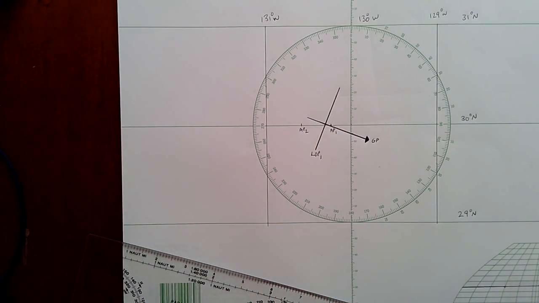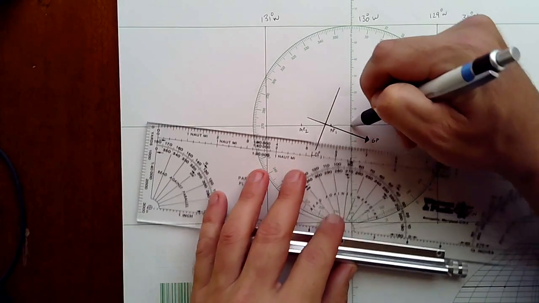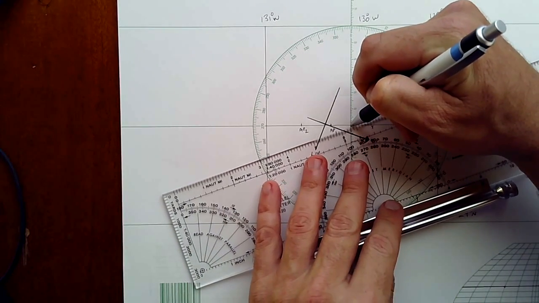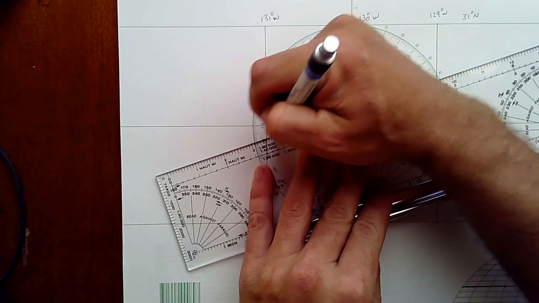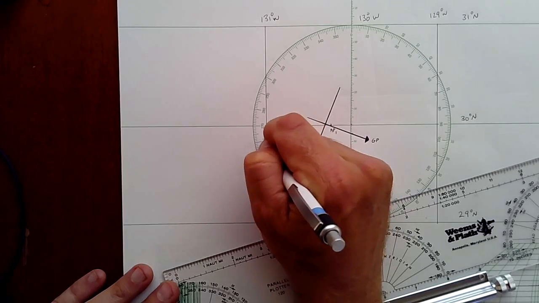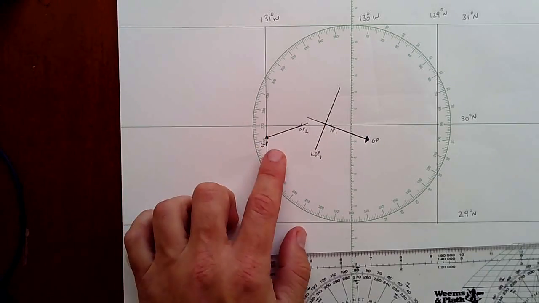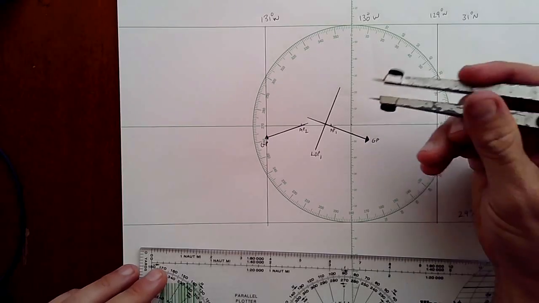This azimuth was 251, and it was towards. So we'll spin over to 251, roll to the AP, and then plot towards. So I'll label this GP just to keep our orientation here. And the intercept was 6.5 minutes towards.